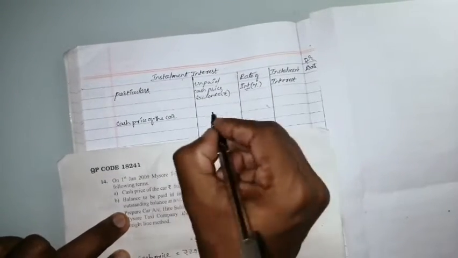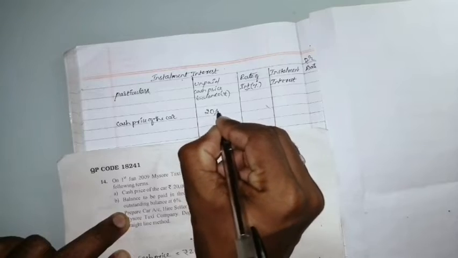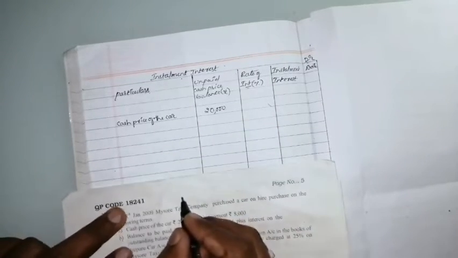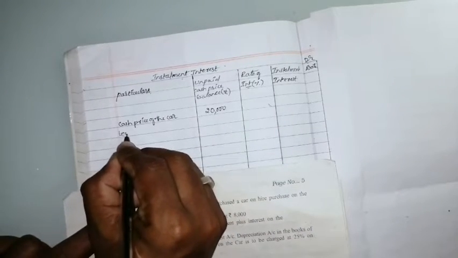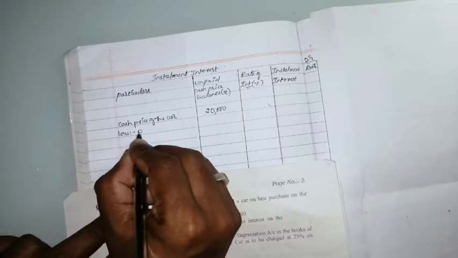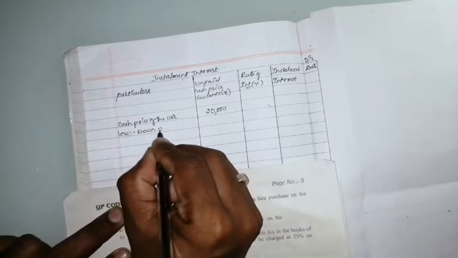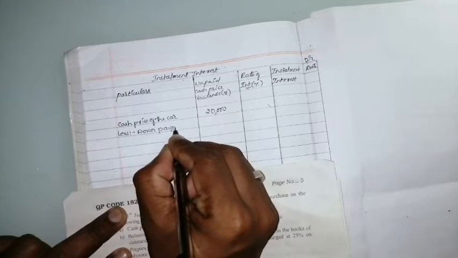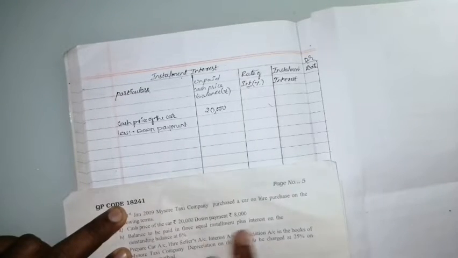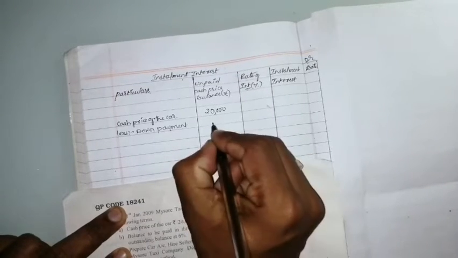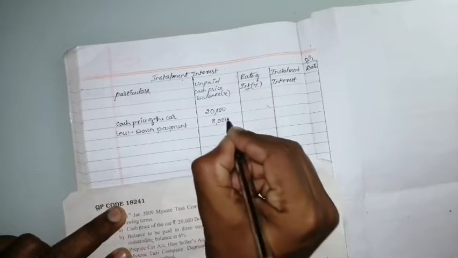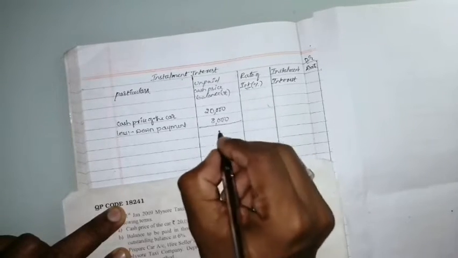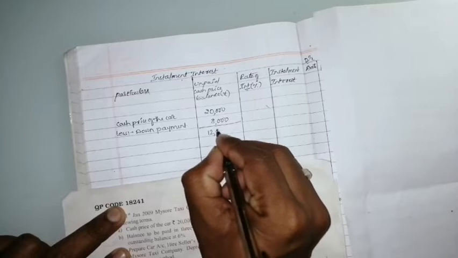Rupees 20,000. From that we need to deduct less down payment of rupees 8,000 given in the problem. Clear? The remaining balance is 12,000.